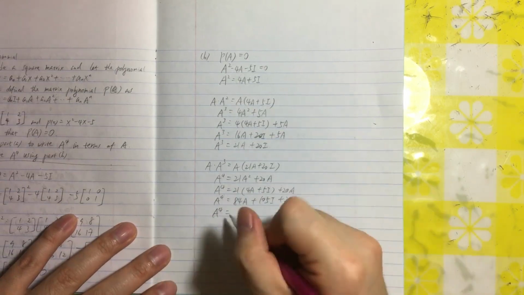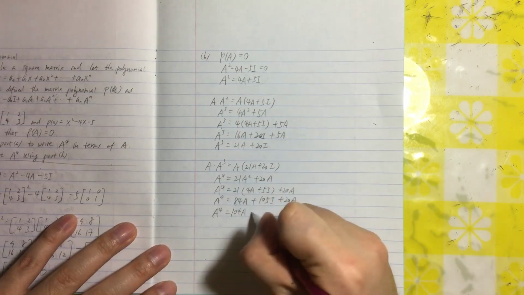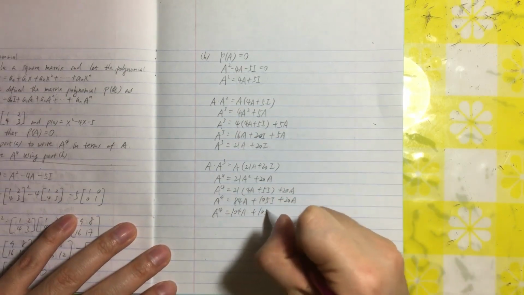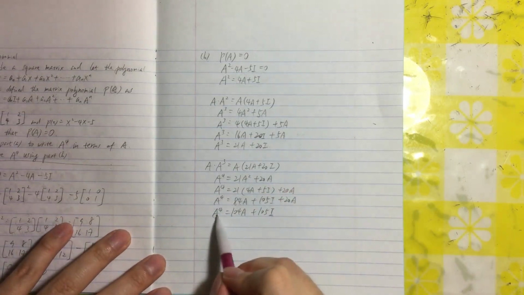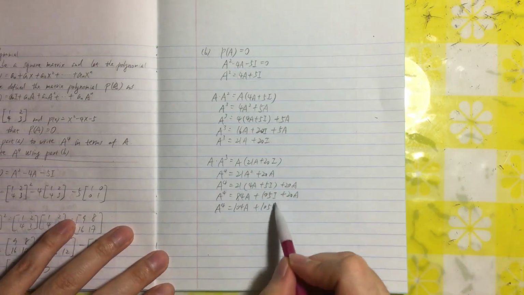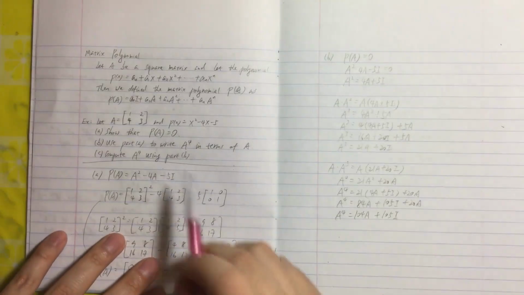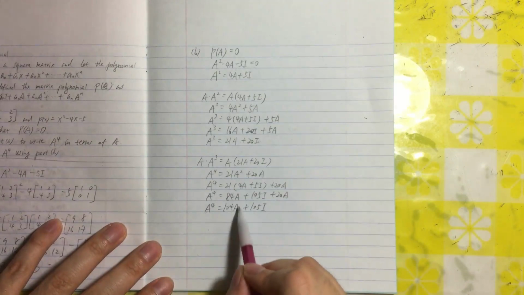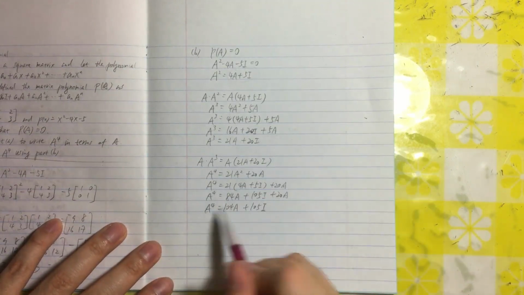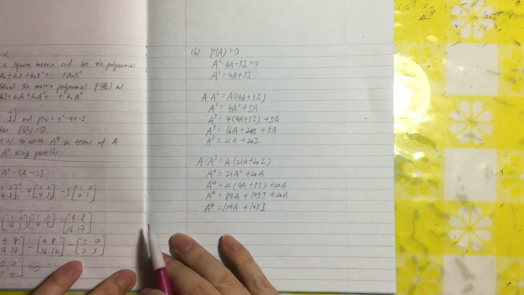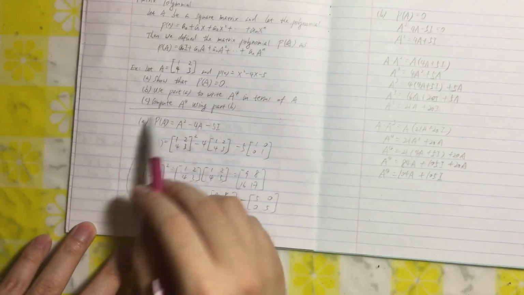Combine like terms, I get 104A plus 105I. Here I write A raised to the power 4 in terms of A. I is a constant, it doesn't count. That's part B.